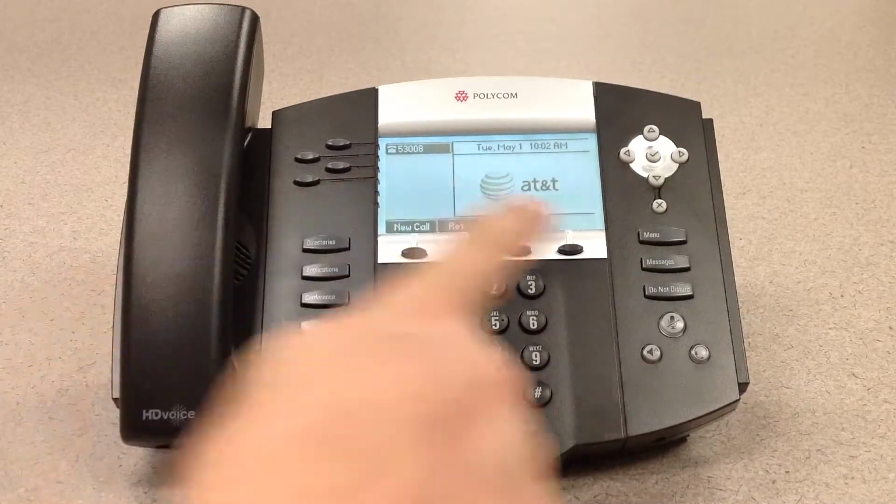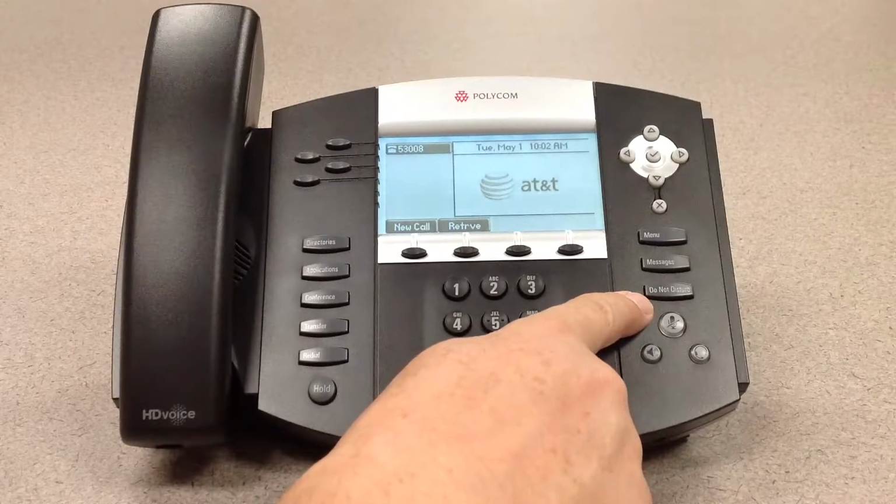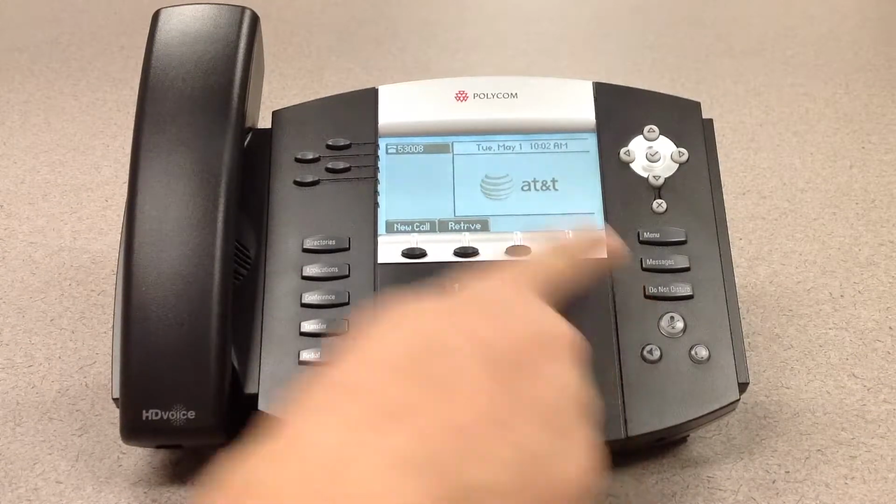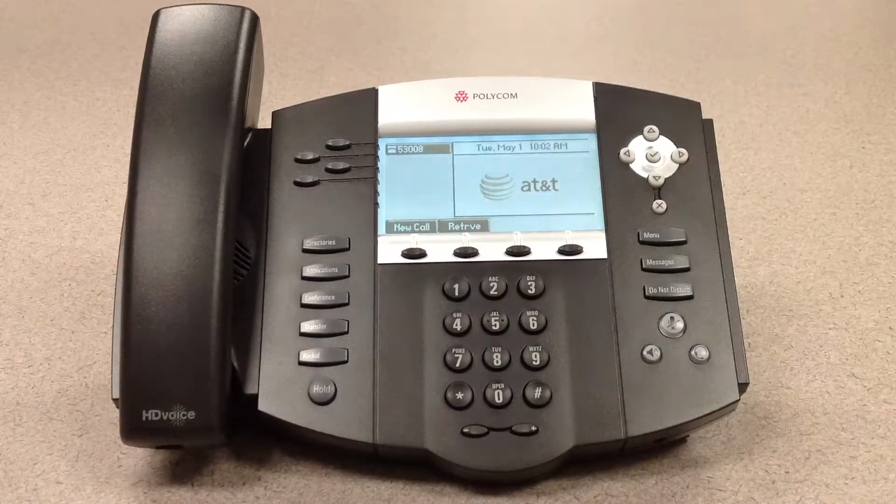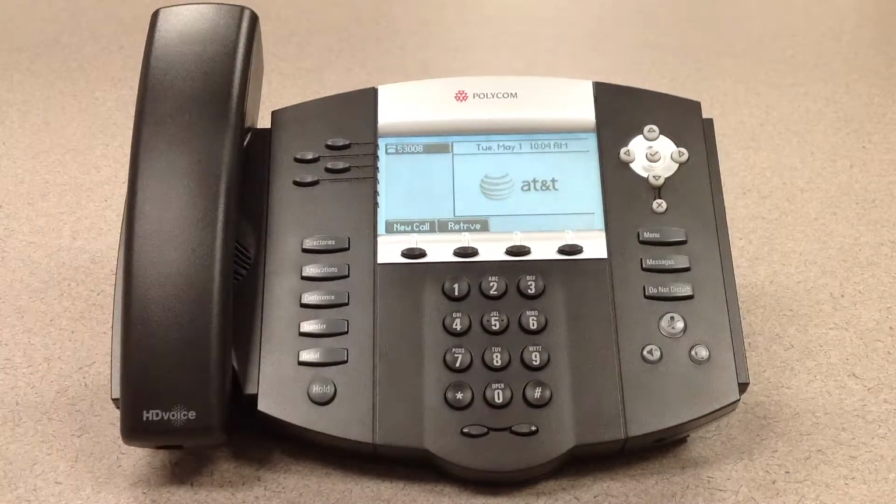The Do Not Disturb button enables and disables the Do Not Disturb function. More detail on using this feature is in our video for call forwarding and Do Not Disturb.